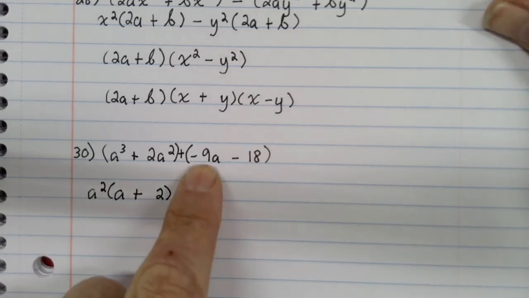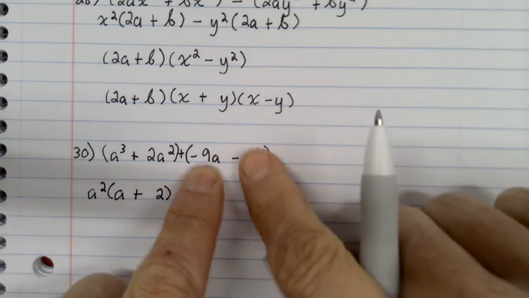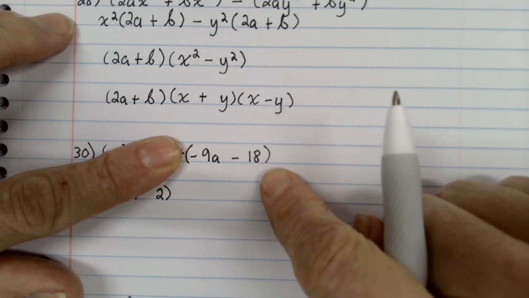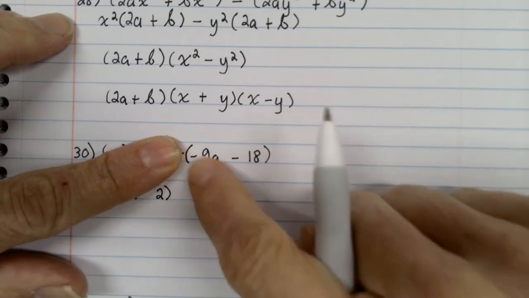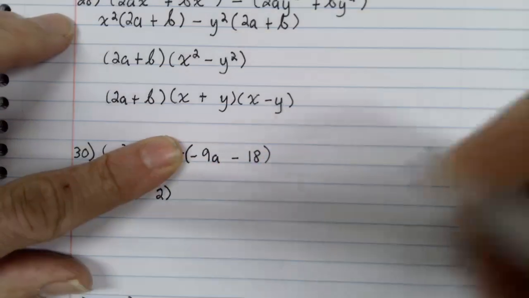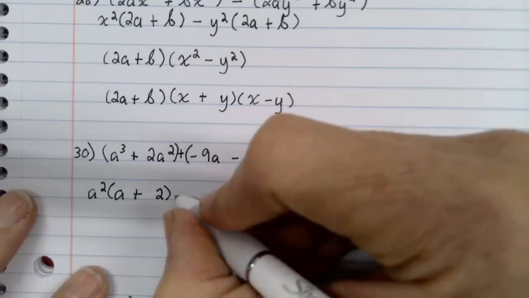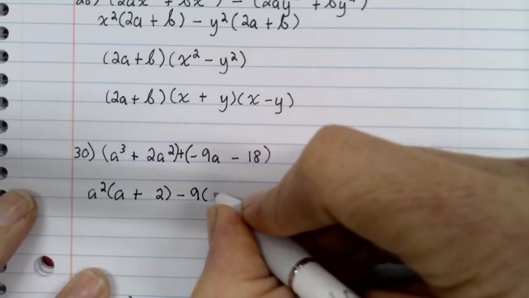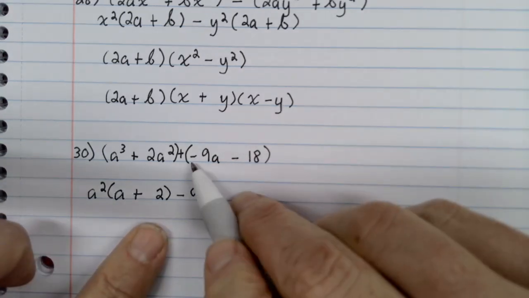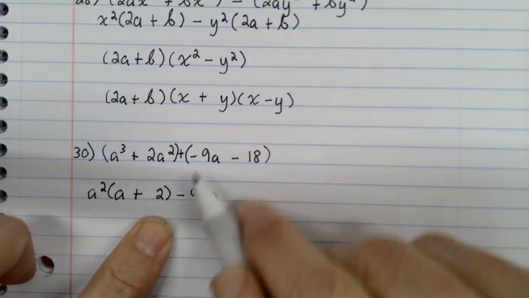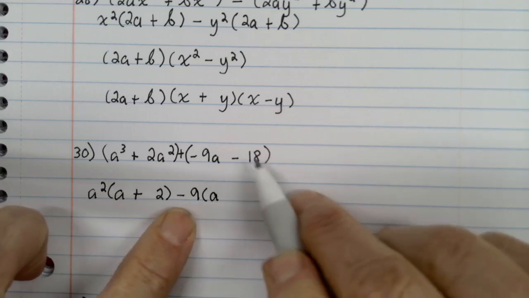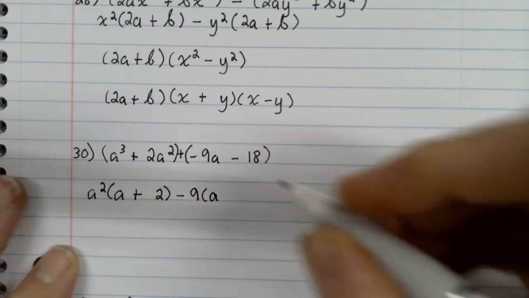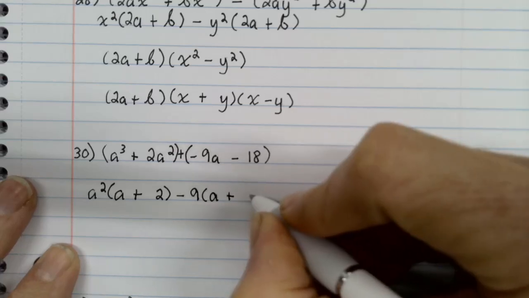All right. Here, what do these two terms have in common? Minus 9a minus 18. What they've got in common is the minus 9. Both can be divided by minus 9, so we're going to pull that out. Pull the minus 9 out. And we'll be left with a, right? Because minus 9 divided by minus 9, negative divided by negative is positive. And then negative 18 divided by negative 9 is going to be a positive 2.